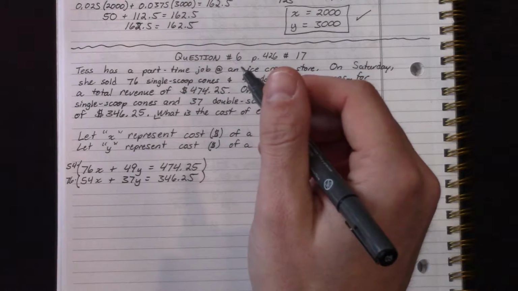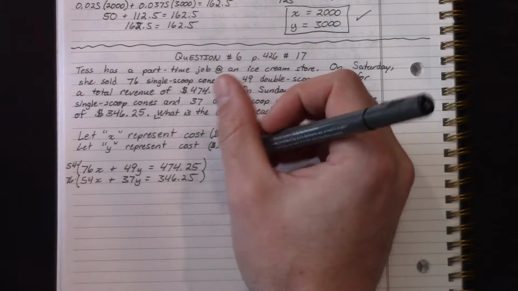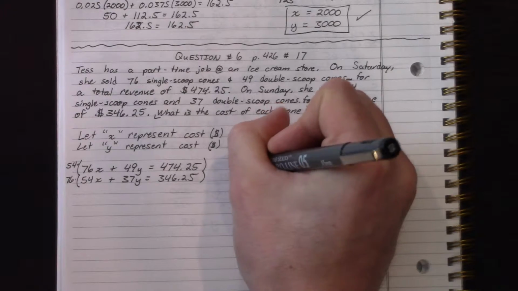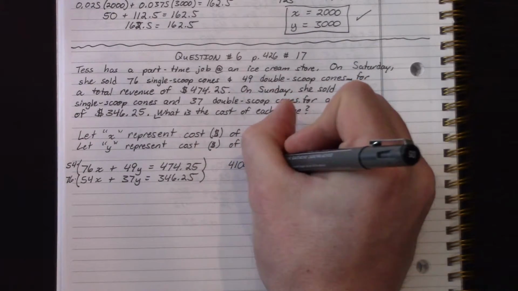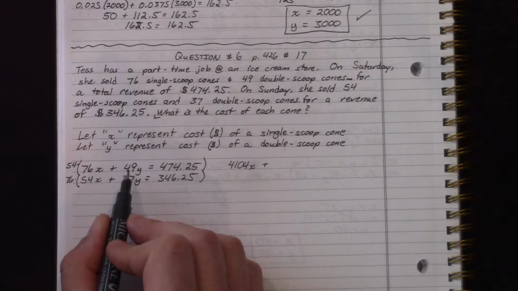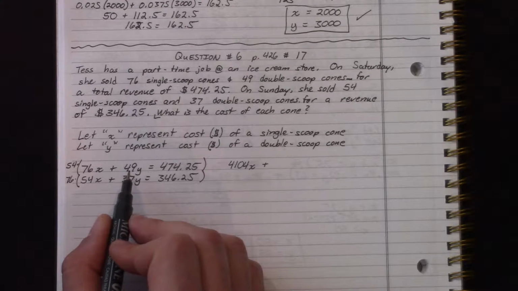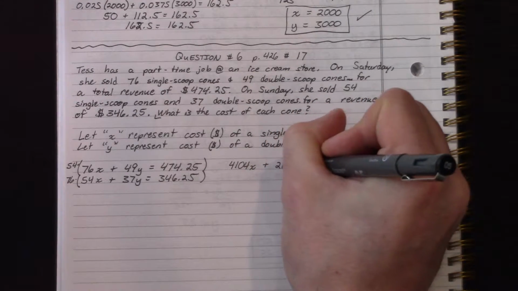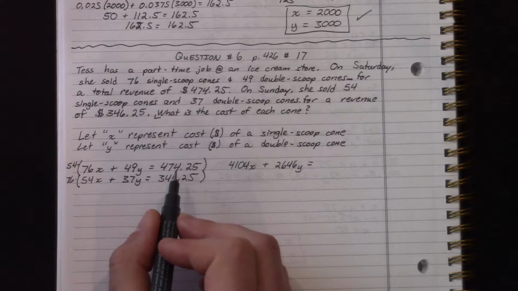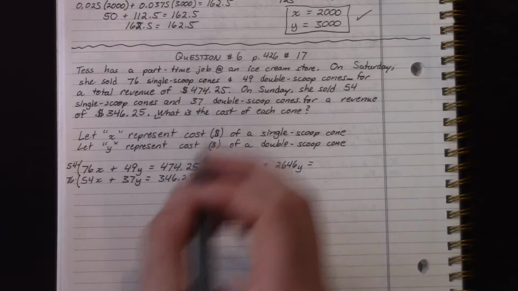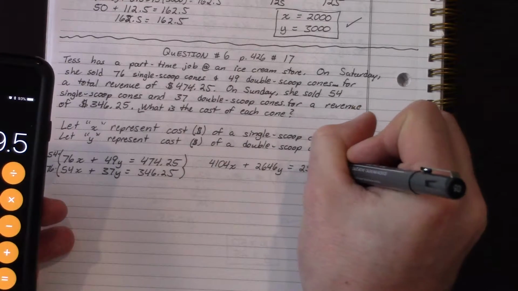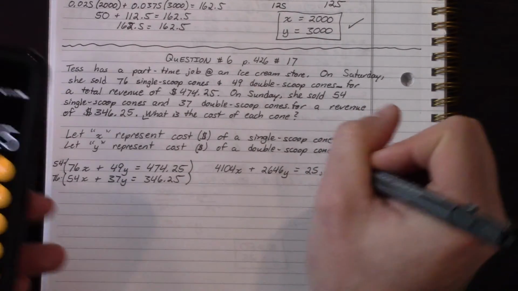76 times 54 is 4,104x. Plus, now I've got to multiply the 49 by 54: 2,646y equals, now I've got to multiply this number by 54: 25,609.5.